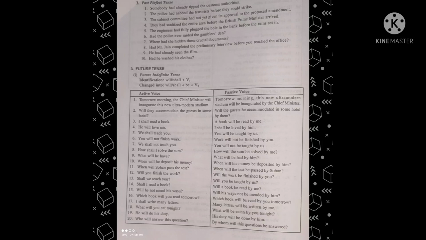Which book will you read tomorrow? Which book will be read by you tomorrow? I shall write many letters. Many letters will be written by me. What will you eat tonight? What will be eaten by you tonight? He will do his duty. His duty will be done by him. 20. Who will answer this question? By whom will this question be answered?